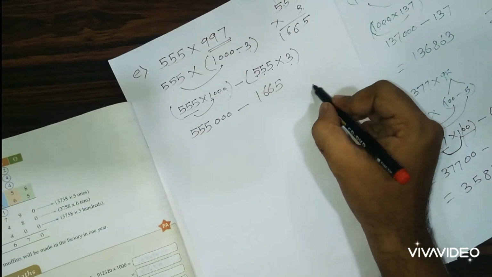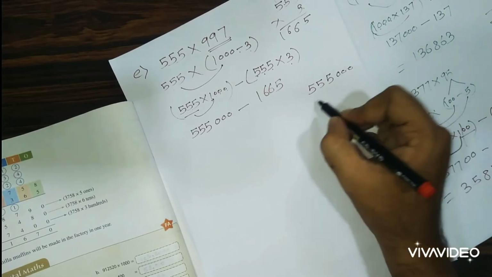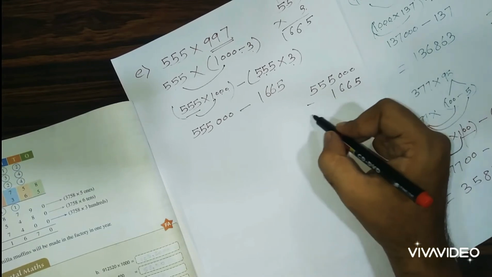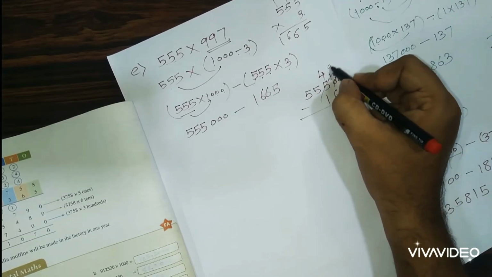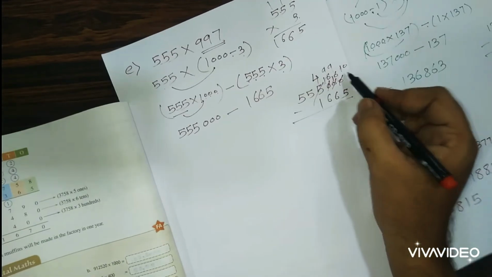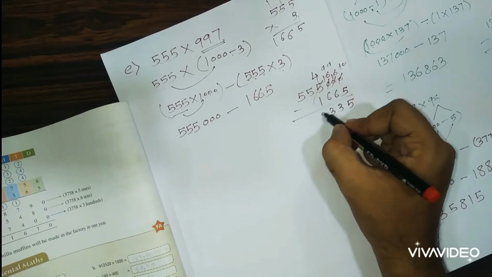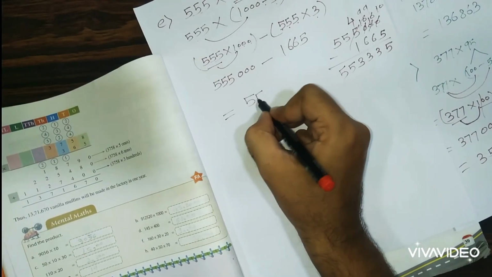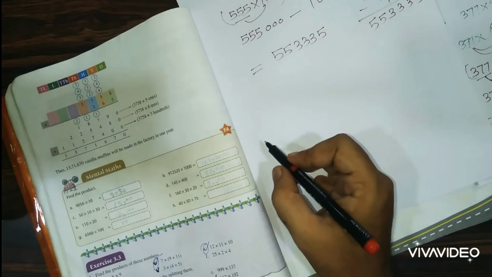Now subtract 1665 from 555000. Here we will borrow. This will become 4, this will become 10, this will become 9, this will become 10, this will become 9, this will become 10. So 10 minus 5 is 5, 9 minus 6 is 3, 9 minus 6 is 3, 4 minus 1 is 3, 5 is 5. So our answer is 553335. Okay, so this is E.